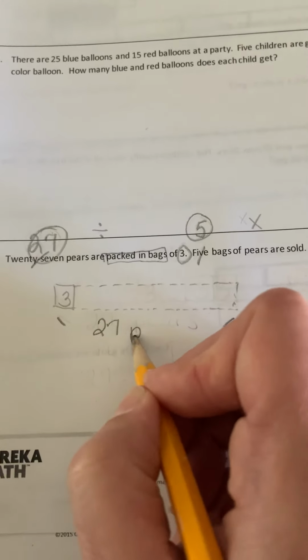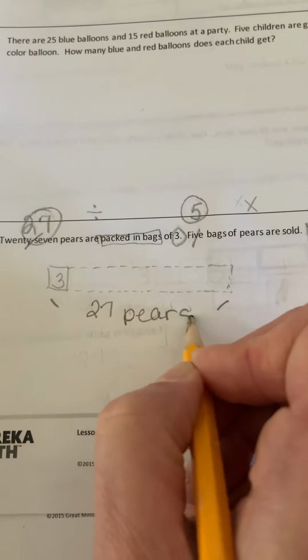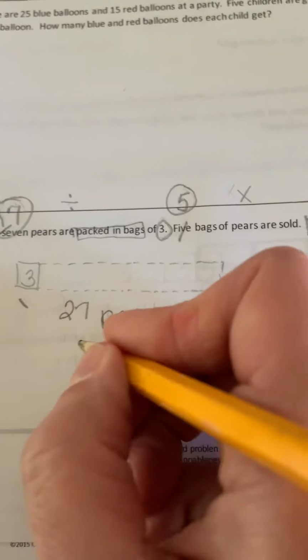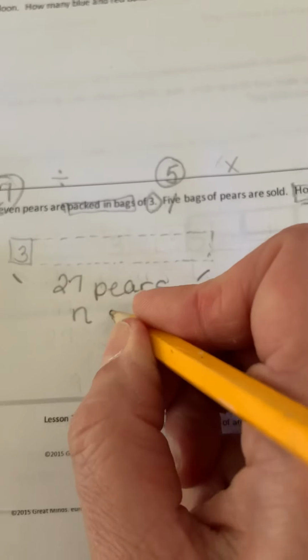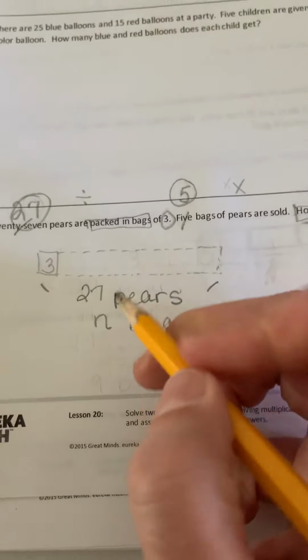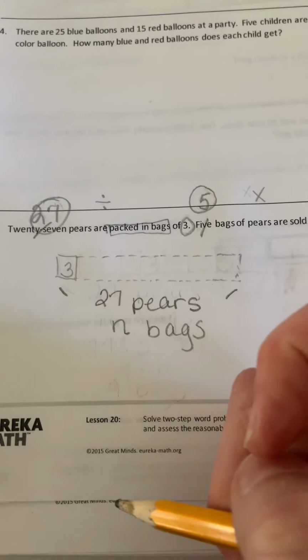So I'm going to estimate just about how many bags I've got. But I don't know how many bags I've got, so I'll use that variable, that letter N, to represent the number that I don't know.